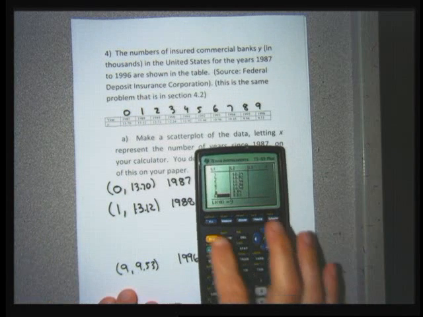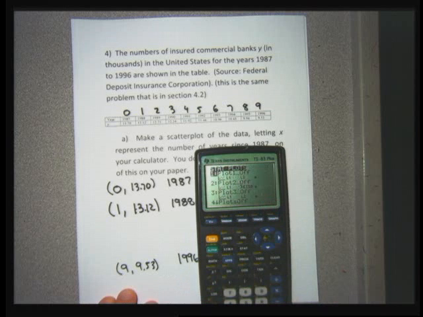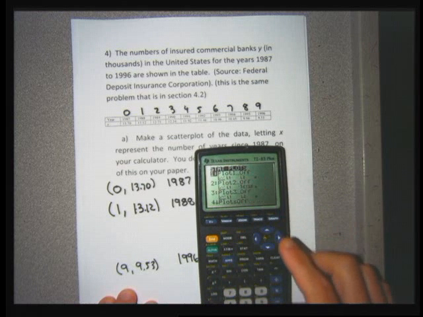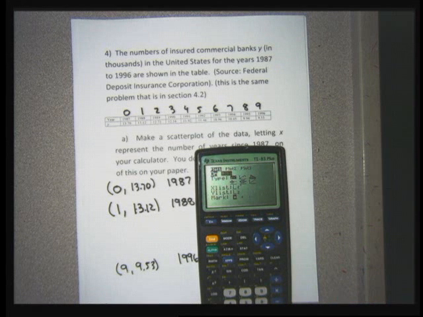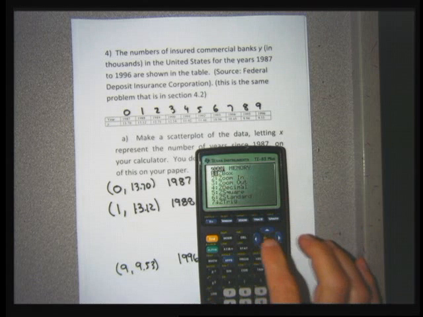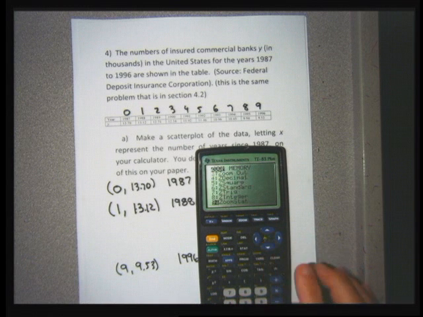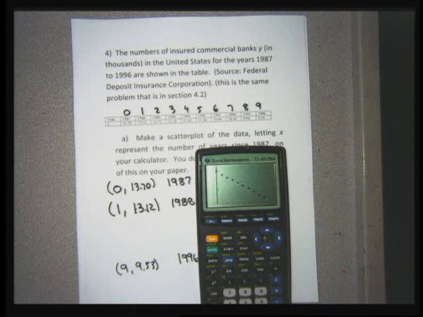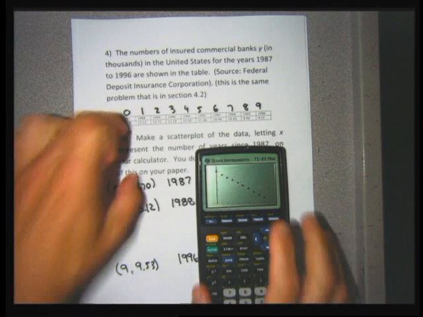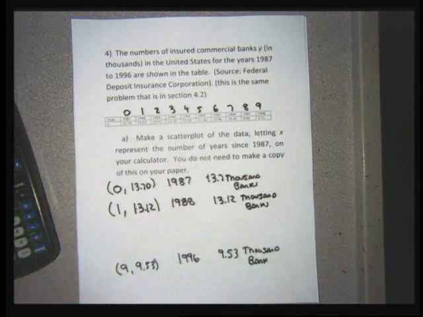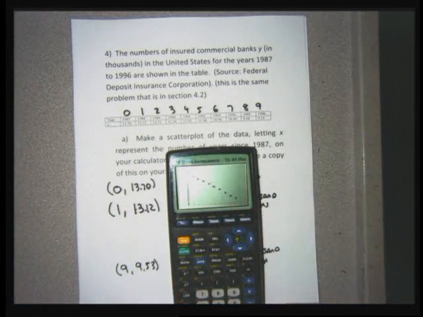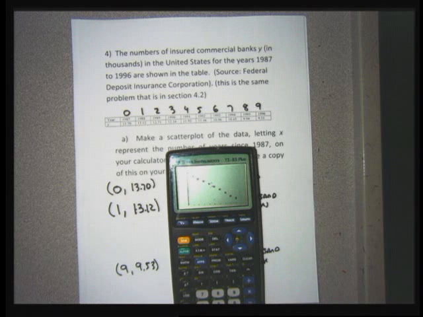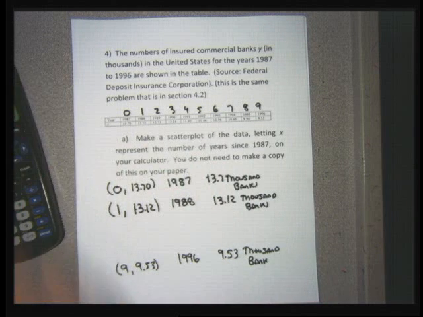Make my scatter plot by going second, stat plot, turning the plot from off to on by hitting enter. Enter on the on, so now the on is blacked out. Hit the zoom button, arrow down or up to number 9 that says stat, and there's my stat plot. That almost looks perfectly linear. So there's my scatter plot. I didn't need to graph that on my paper, but I just needed to see that it looks linear to make sure that a line is a reasonable equation rather than maybe a parabola being a reasonable equation like in some of the problems that we did earlier in the chapter.